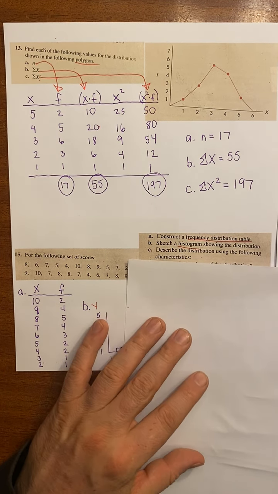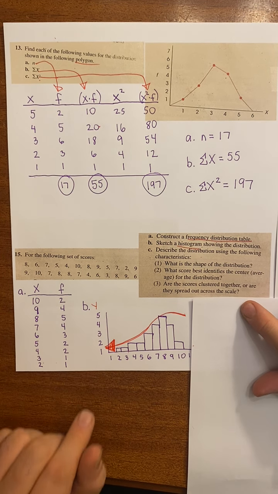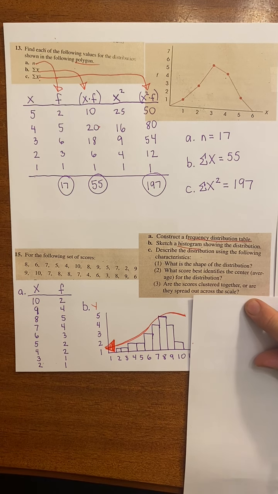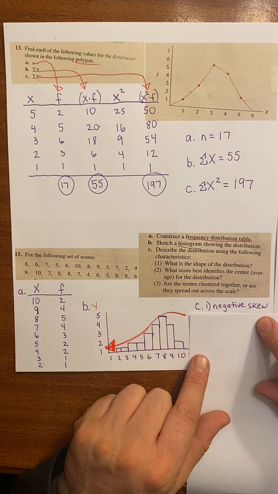And remember, that kind of curve has a name. It's either a positive skew or a negative skew. And I'm wondering if you remember what the logic is for why it would be positive or negative. Remember that the logic is it's going to be positive or negative based on the direction that the tail is pointing. What direction is the tail pointing? Is it pointing to the positive direction or is it pointing to the negative direction? In this case, it's pointing to the negative direction. So the shape of the distribution is, we refer to as a negative skew.